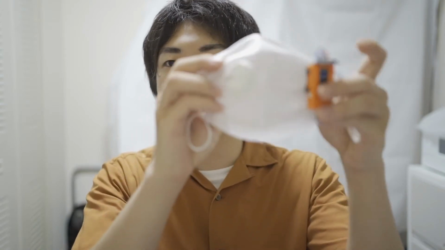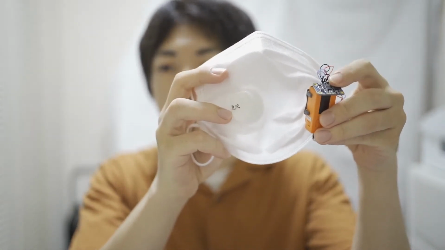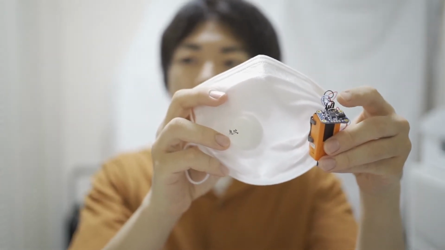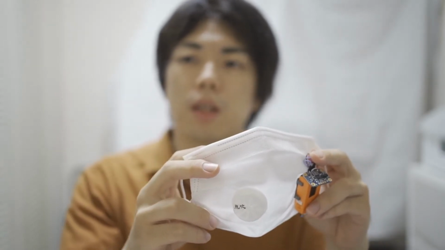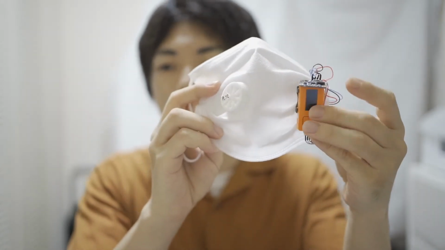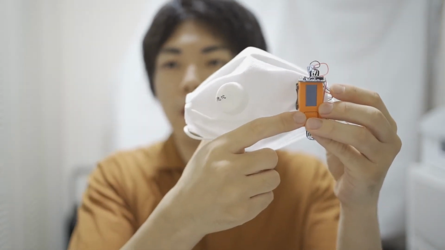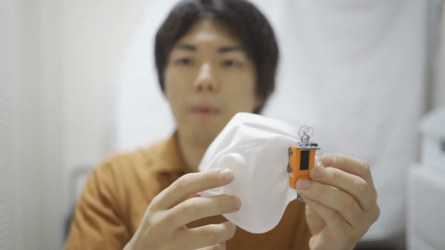Then about hardware, a breathing sensor. This is a breathing sensor, and this is a 9DOF IMU to estimate the head direction, attached to the mask, and we combine the breathing patterns and trajectories to estimate breathing gestures. This is a microcontroller. It collects sensor data and sends it to a PC by Bluetooth or USB. In this demo, we use USB to send data, and on the PC, we estimate breathing gestures from the received data.